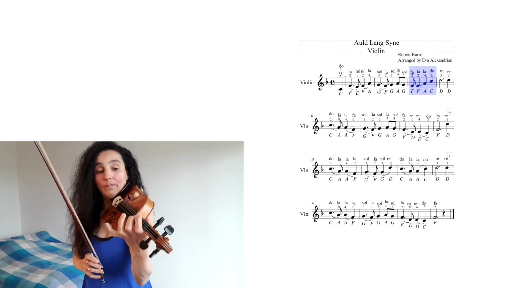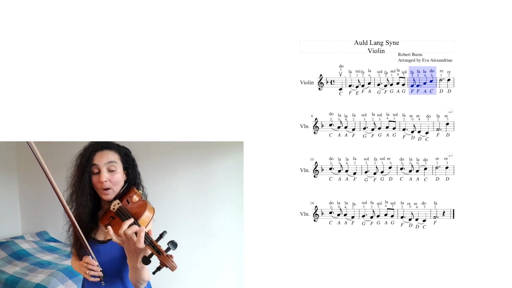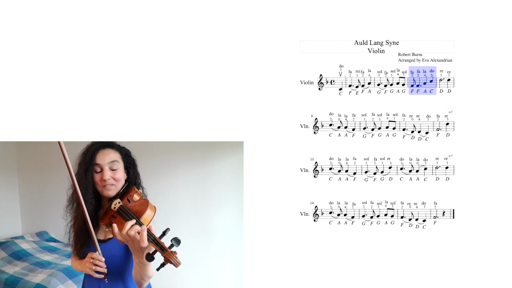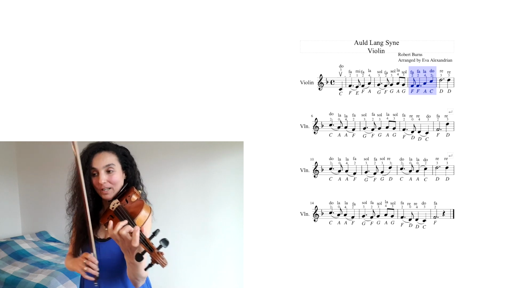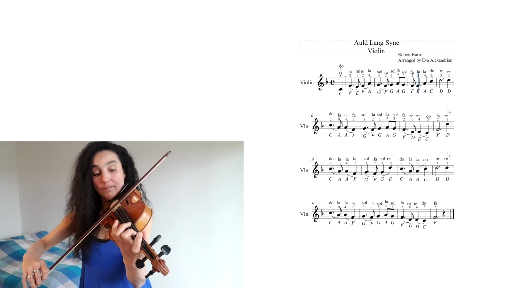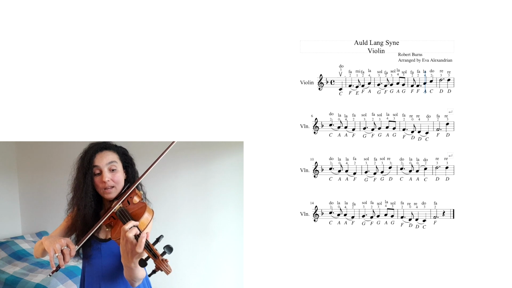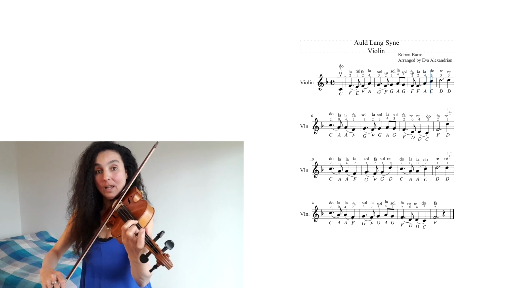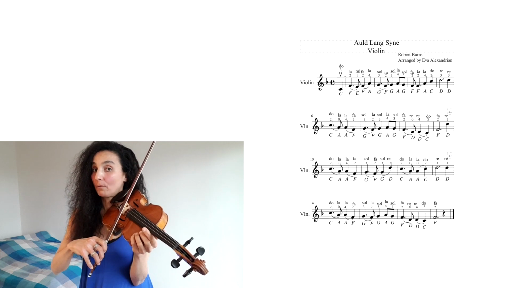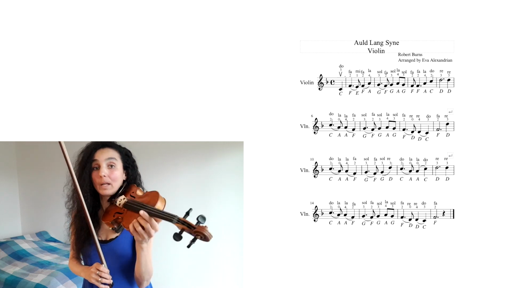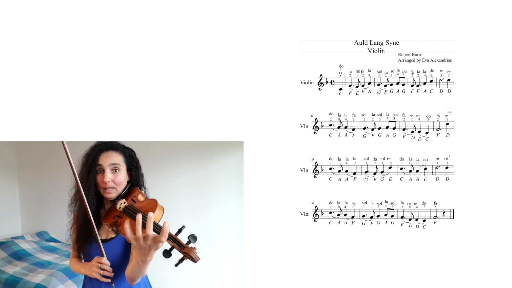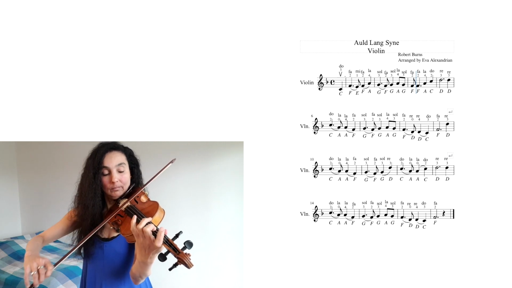Then we have low second finger on the D string twice, fourth finger on the D string, and low second finger on A string, which sounds like this. F, F, A, and C. You could also play the open A string instead of using the fourth finger, but as a beginner you could just use every opportunity to train your fourth finger, and then it'll become very, very strong.